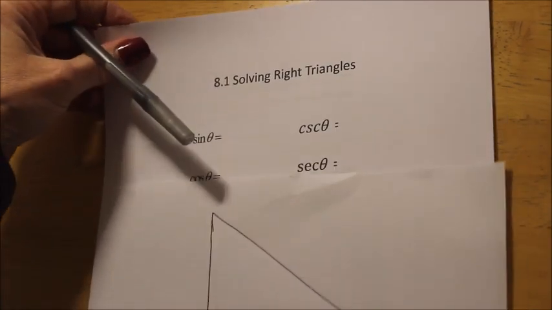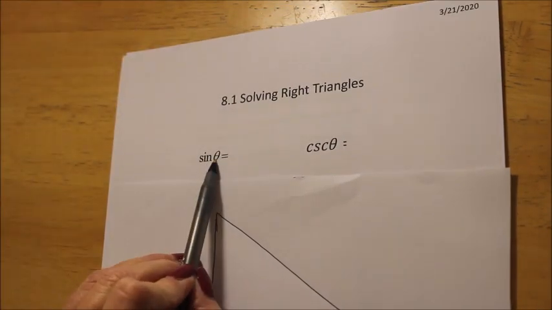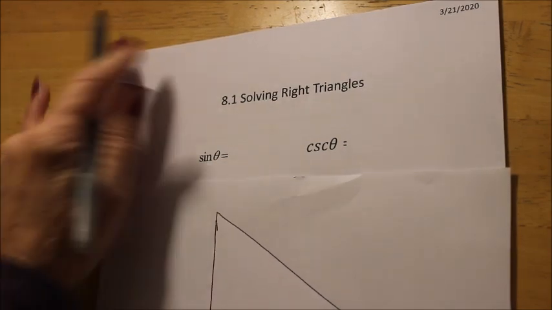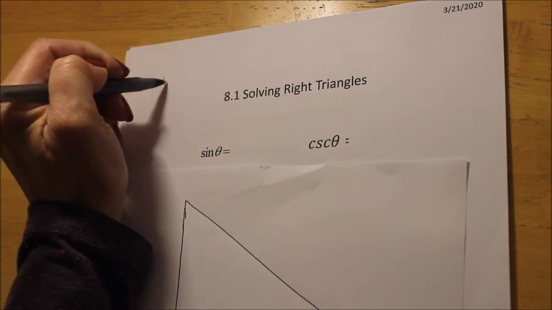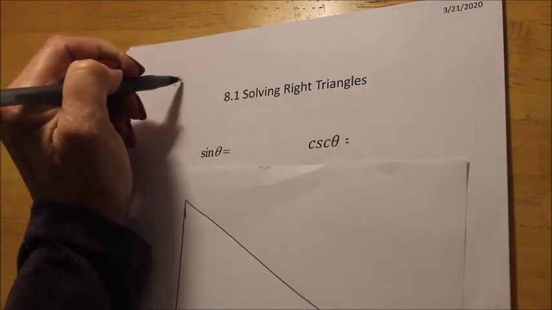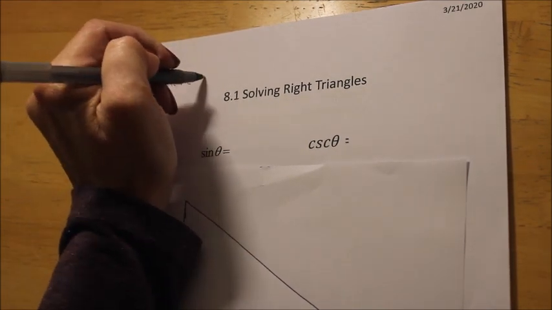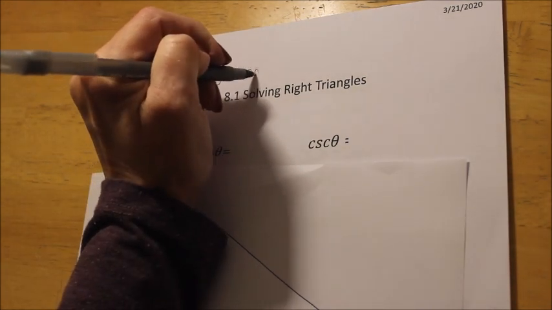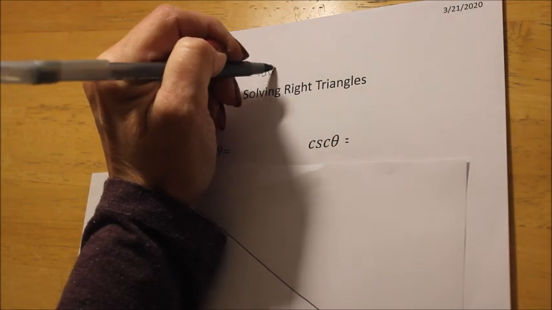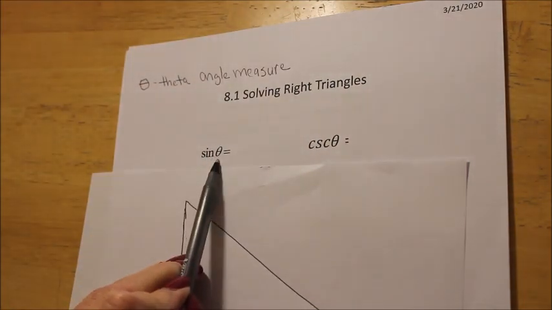Notice that on the note packets here, it has this little symbol, and that is called theta. So let's write that down. It's the Greek letter theta. What theta stands for is an angle measure. And right now we're going to be looking at the angle measure in degrees. Okay, so that's what theta is.